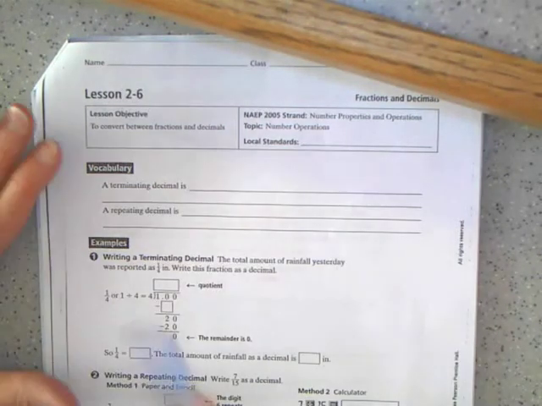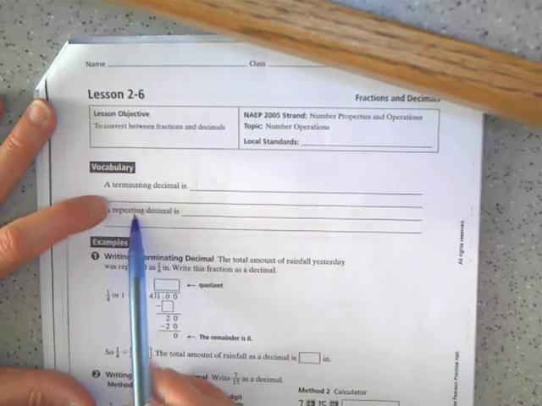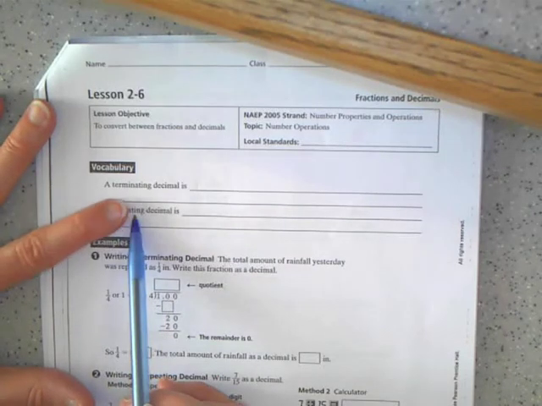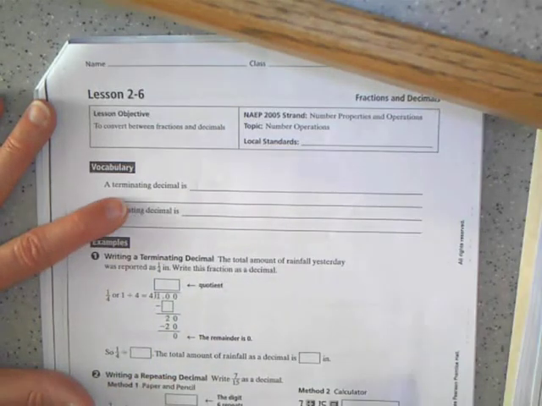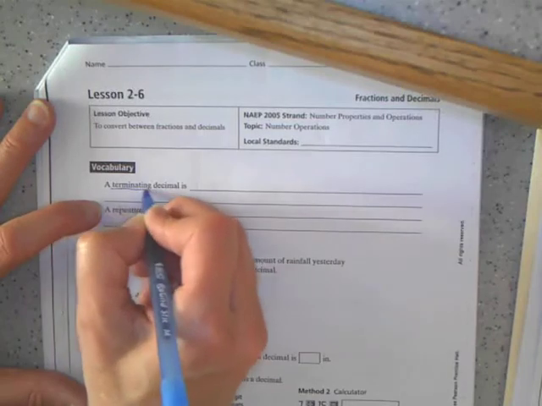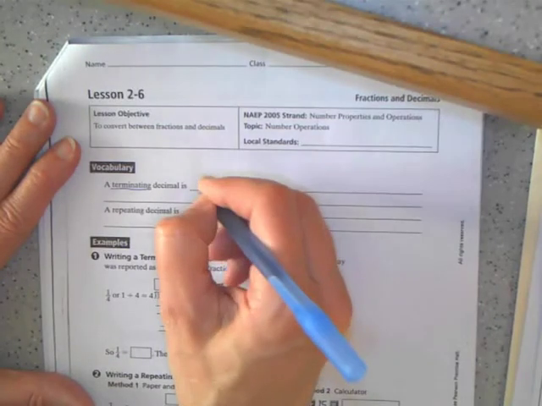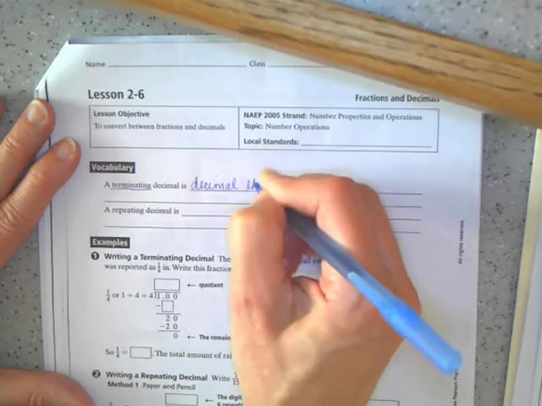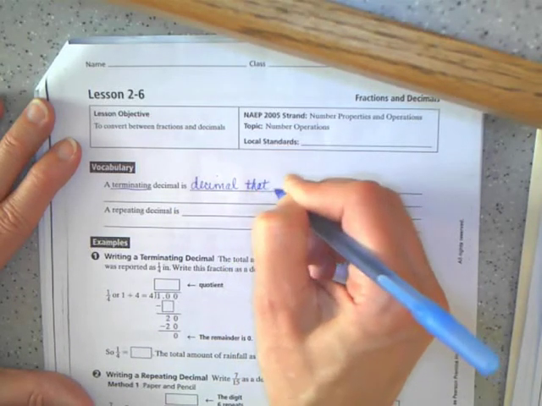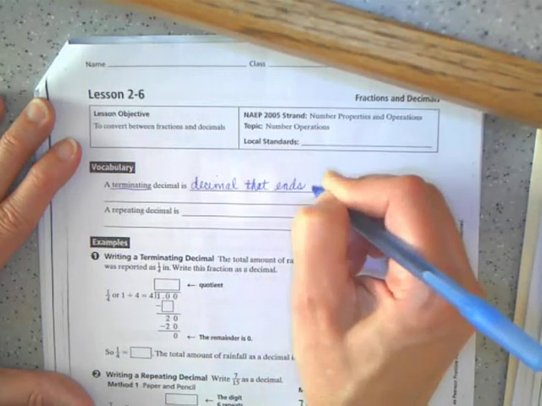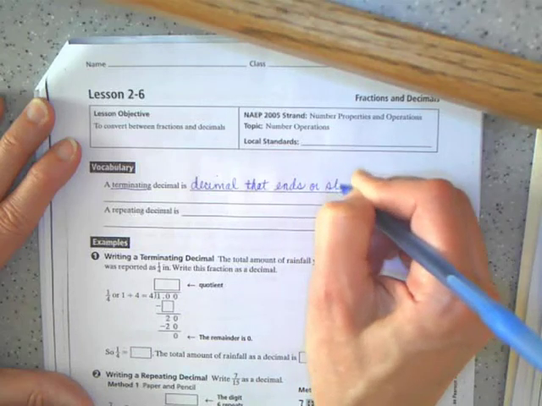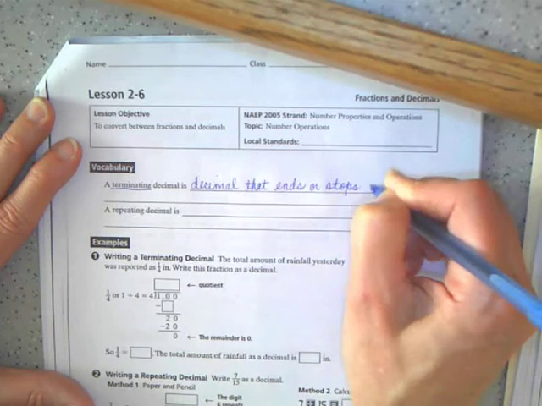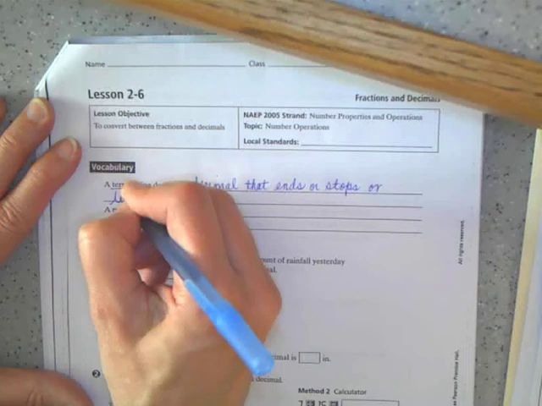First of all, we have a couple of definitions here about the types of decimals that we could get. A terminating decimal is a decimal that ends or stops, or for a bigger word, terminates.